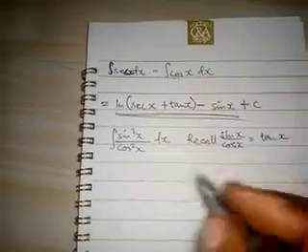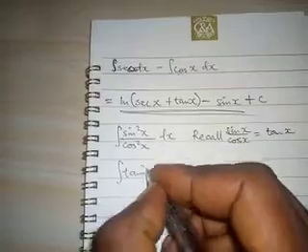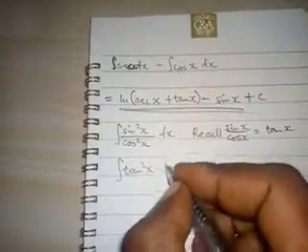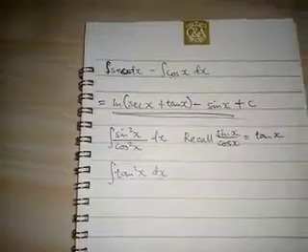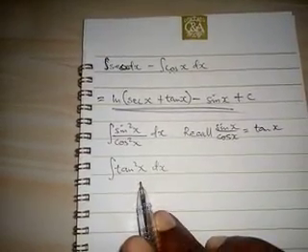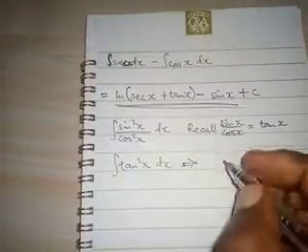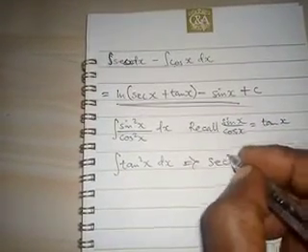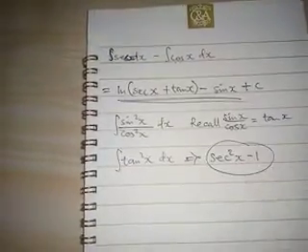Since we know that, this can be rewritten as integral of tan squared x dx. Once we know that, we also need to recall that tan squared x under fundamental identity is the same thing as sec squared x minus 1.